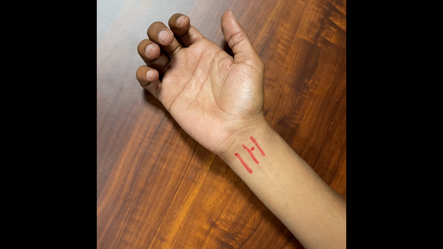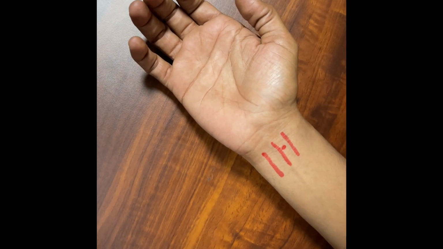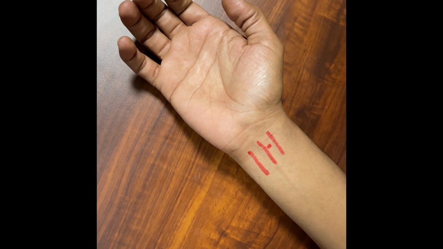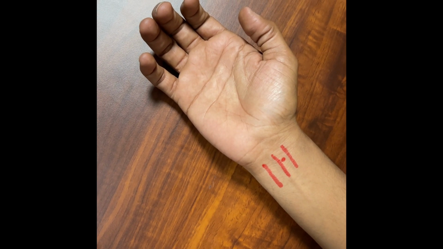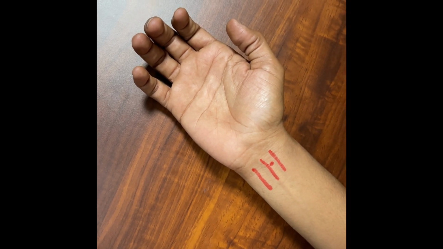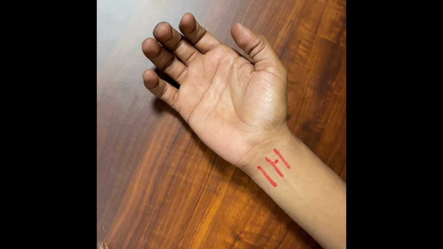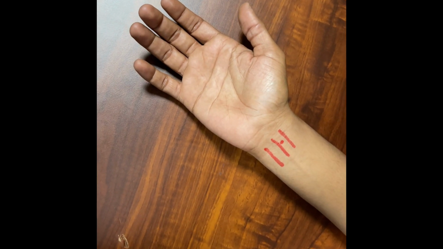This is the proximal wrist crease. So get a deep injection, about 1 centimeter inside, and aspirate first and give 3 to 5 ml of lidocaine. And then this is the median nerve.